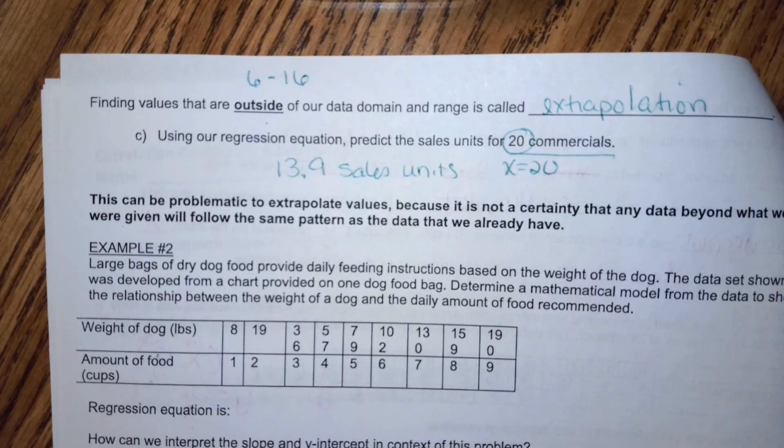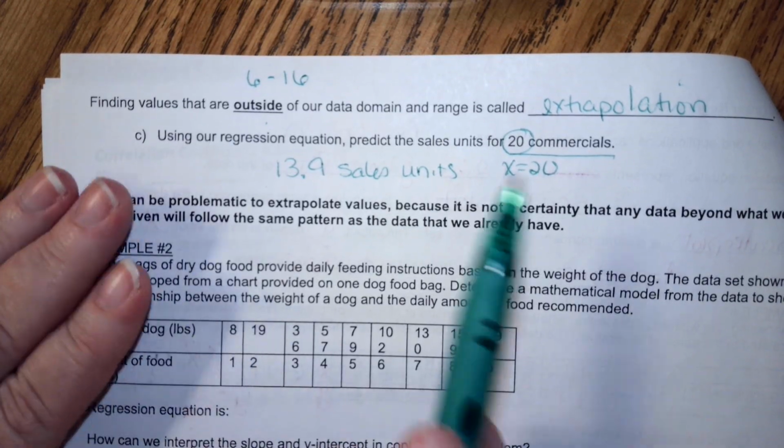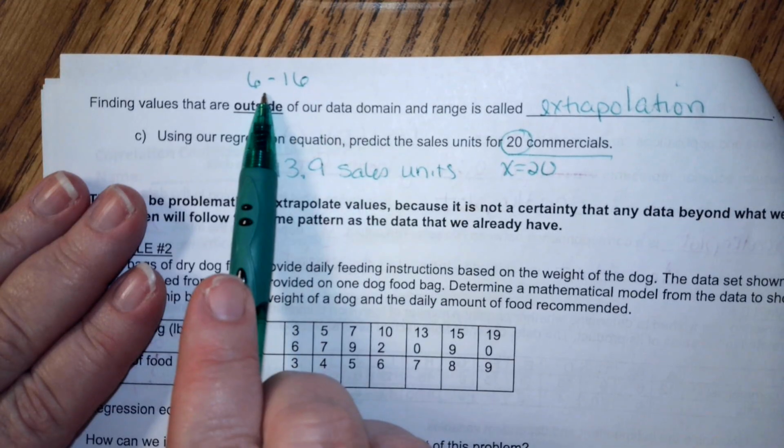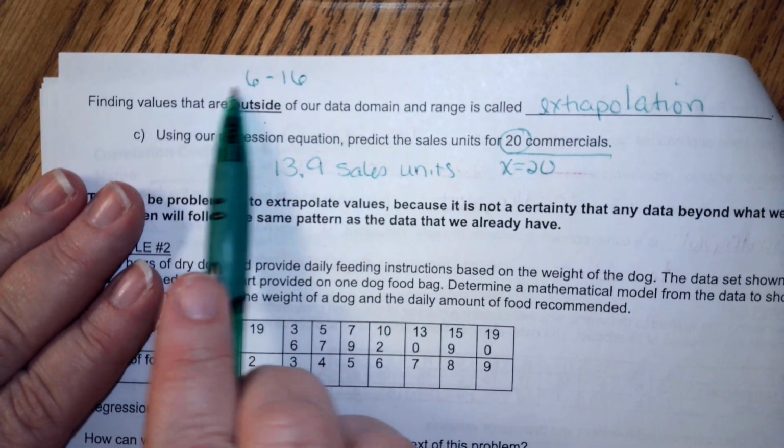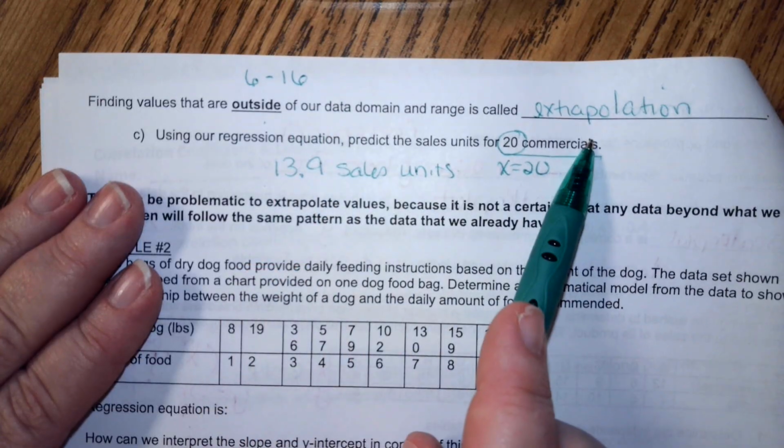Again, when they ask you to find a data value that is in between the data that's given to you, it's called interpolation. But when it's outside of the data that's given to you, it's called extrapolation.